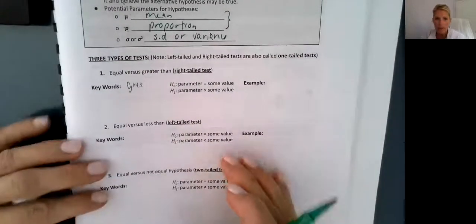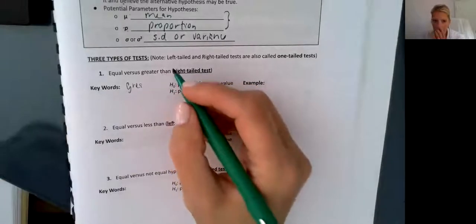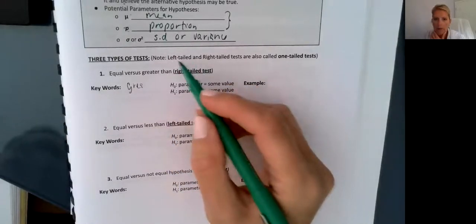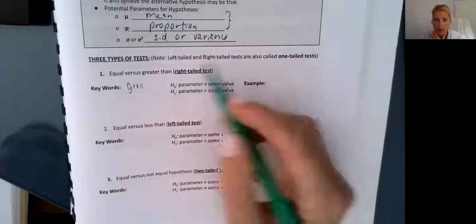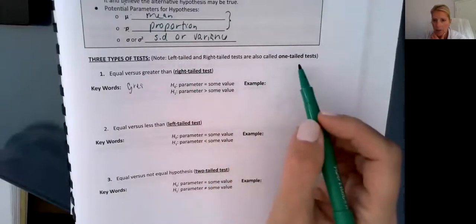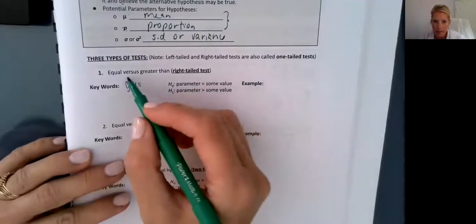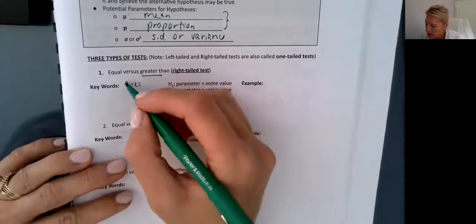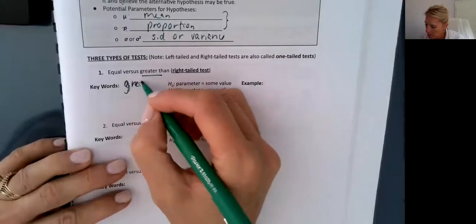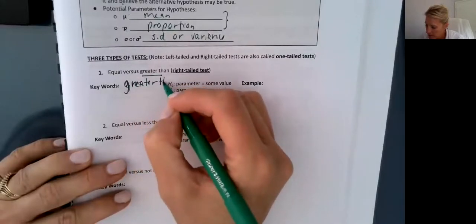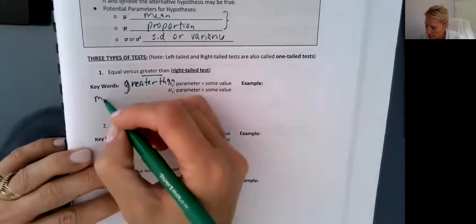So there are 3 types of tests that we could run. We call them left-tailed, right-tailed, or two-tailed, but the left-tailed and right-tailed are just called one-tailed tests. If we're talking about a right-tailed test, it's going to be a greater than, and some key words are greater than, more, and some other words that we're going to look for are larger, bigger.